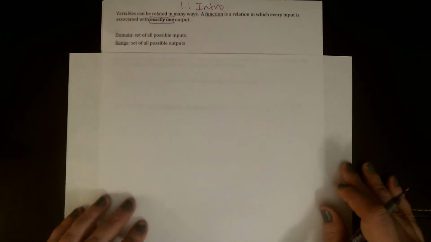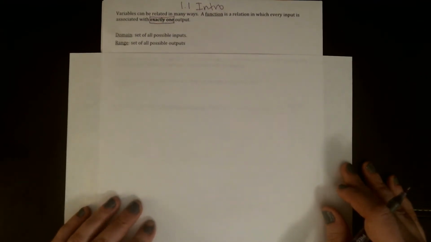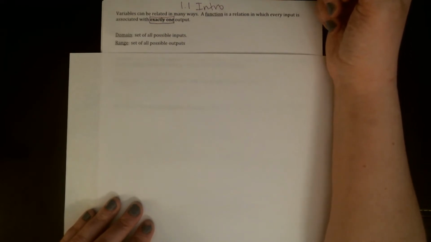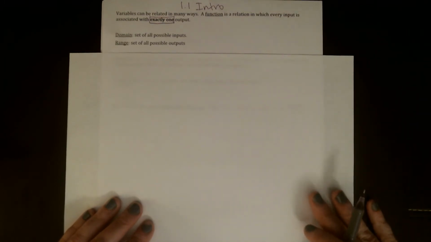The other little piece of vocab in here is domain and range. We can't really talk about functions without talking about their domain and range. So the domain of a function is going to be the set of all possible inputs, and the range is the set of all possible outputs. So all possible values of the input variable make up your domain, and all possible values of the output variable make up your range. And you just want to make sure that you remember which of these words is which. It's definitely fair game for me to ask you for the domain and range of something, and you have to remember which one of those is inputs and which one of those is outputs.